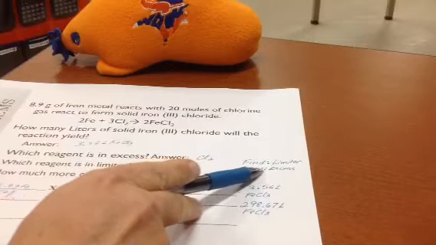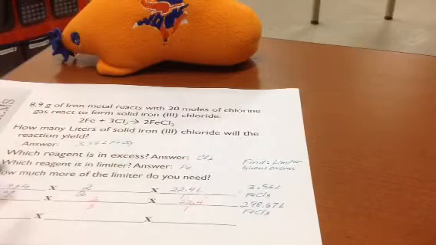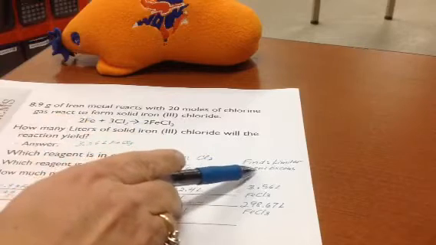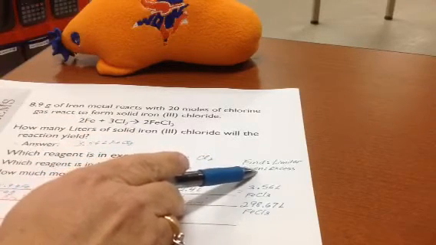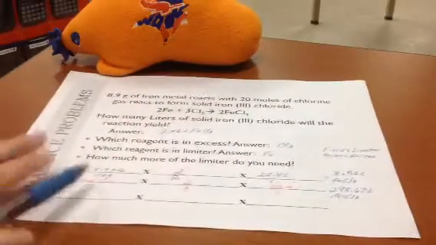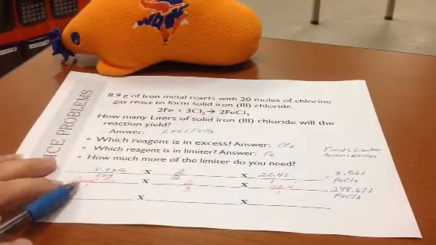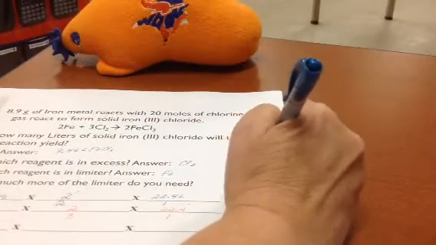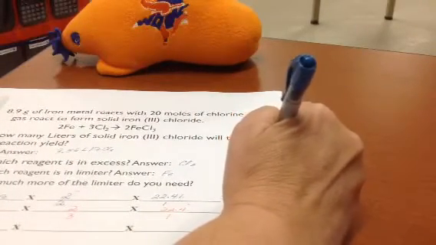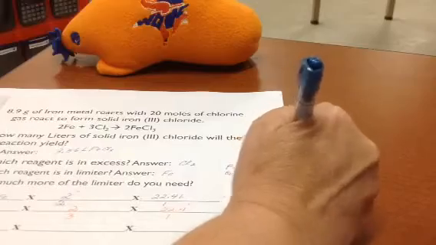To be given the excess, I must have a number in order to plug that into the initial spot on the problem. So I have to know how much given excess I had. The excess that they gave me that was too much was 20. So the answer to that question of how much do I put there, that's 20 moles of chlorine gas is the excess.